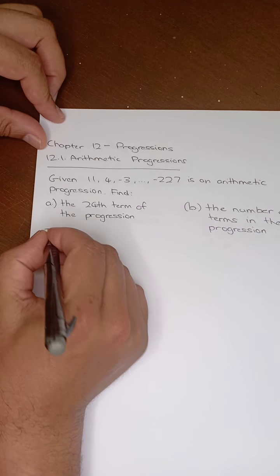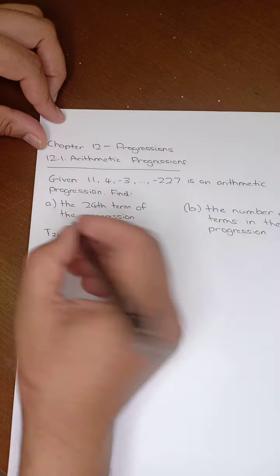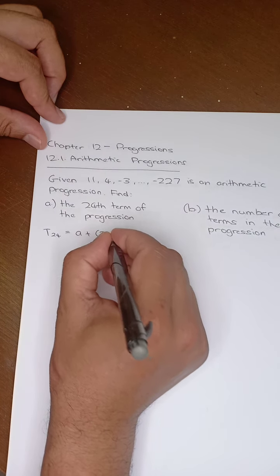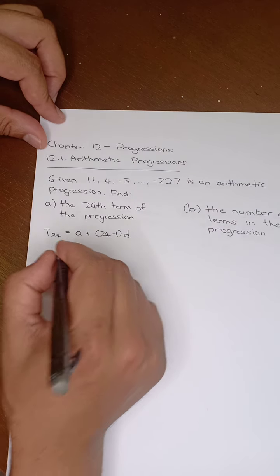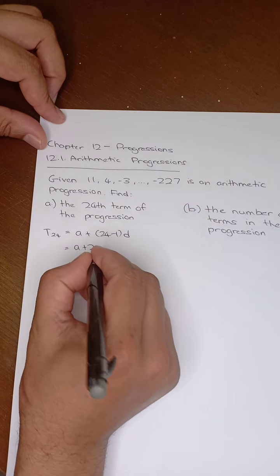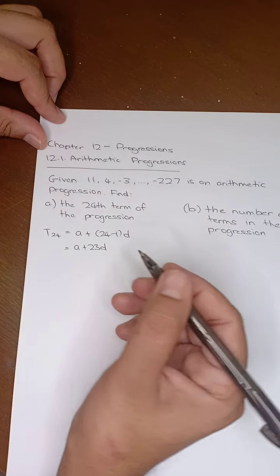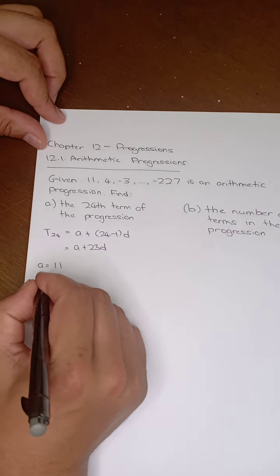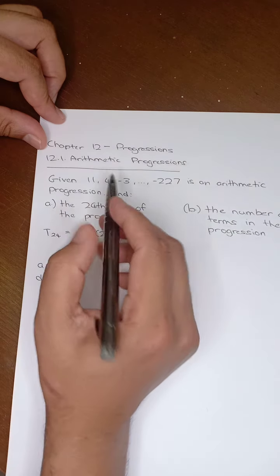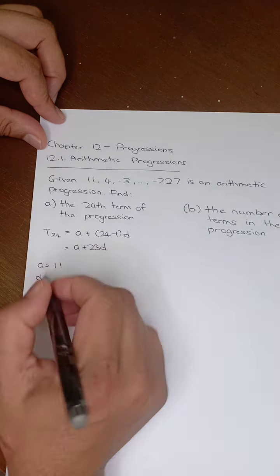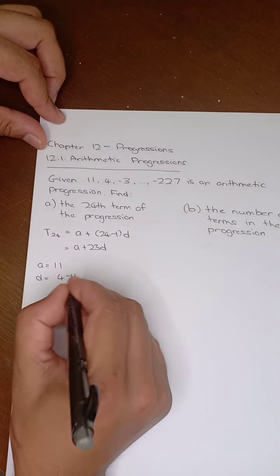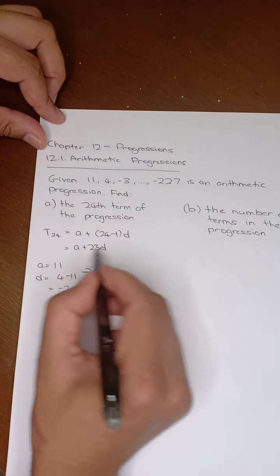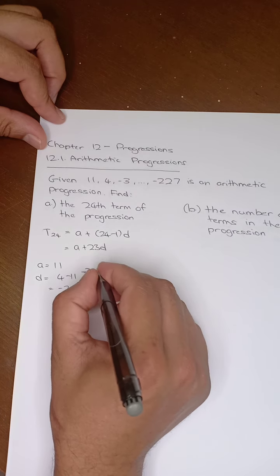So how to find the 24th term of the progression? T24 equals a plus (24 minus 1)d. So it becomes a plus 23d. And what is your value of a? Your a is 11. What is the value of d? d is the second term minus the first term. 4 minus 11, we get negative 7. Replace that in this equation.